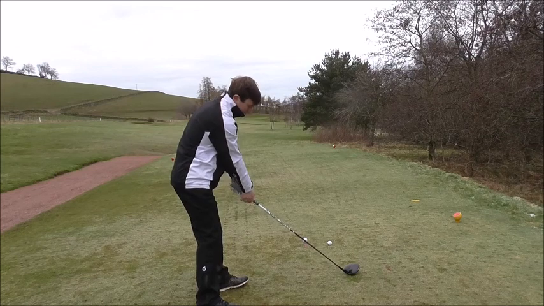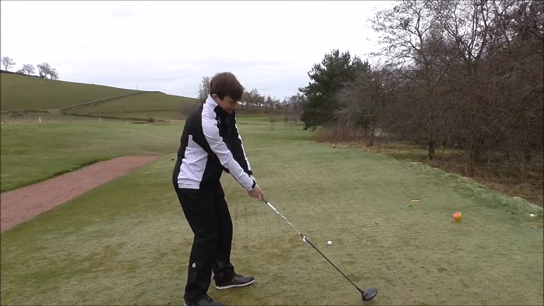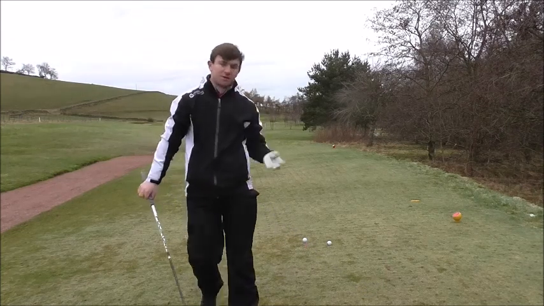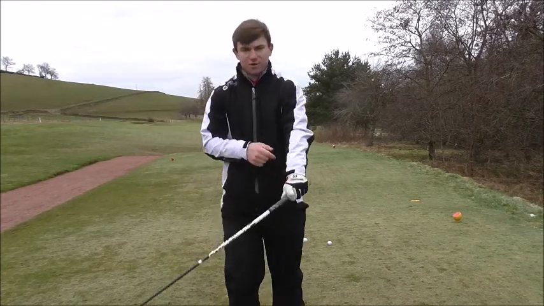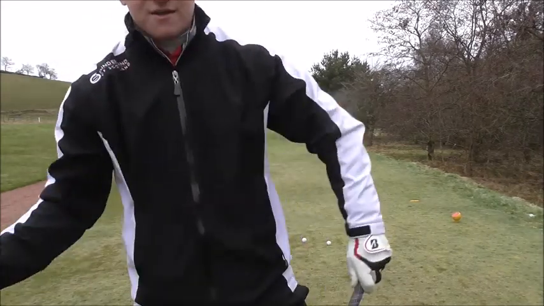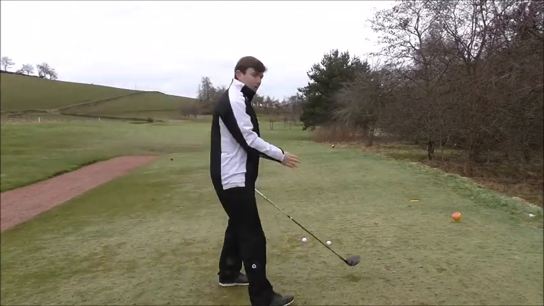So if you can see from here, my right arm's fully extended, my left arm's a little bit flexed. Okay, so if I was in a closed position, my left arm would be fully extended, my right arm would be slightly flexed. It's just a mirror opposite of that. So strengthen grip, allow club face to close, get path more towards the right. So we want to set up in a closed position, and get the ball position further back.